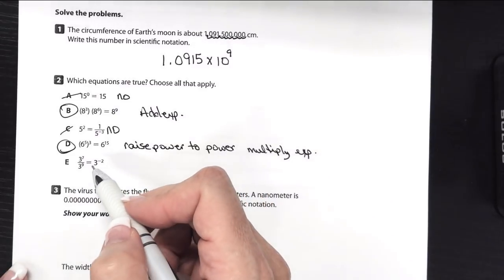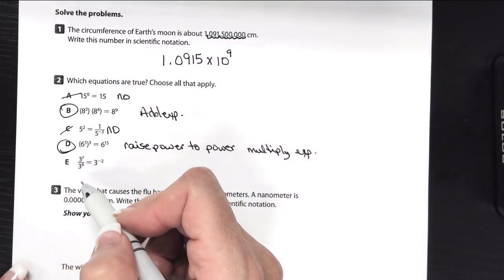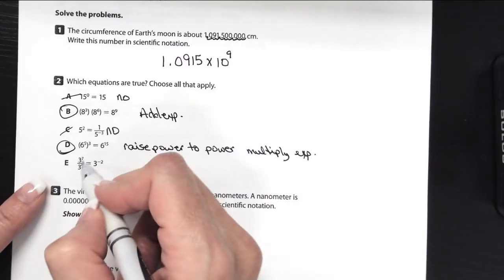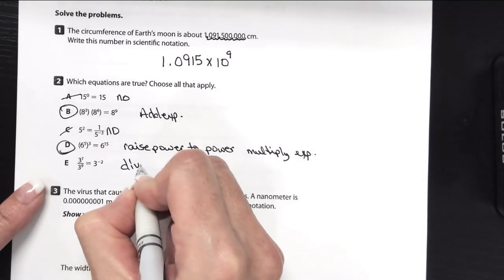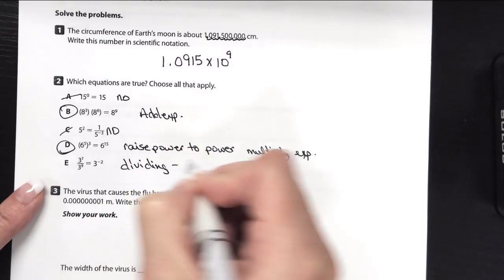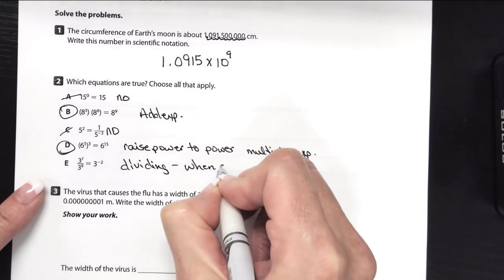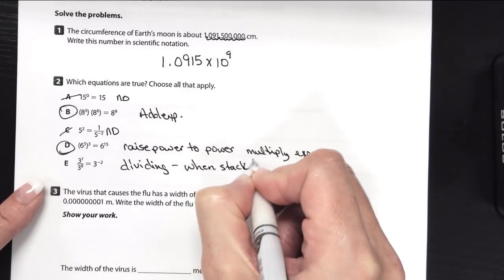All right, then we've got a division, 3 to the 7th over 3 to the 9th. When we're dividing, we subtract our exponents. We said when stacked, you subtract.